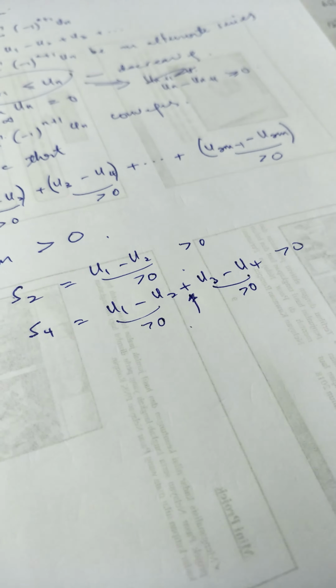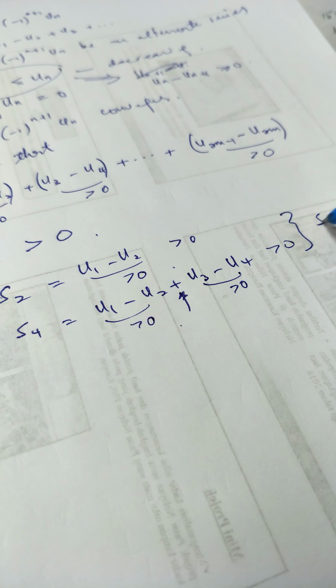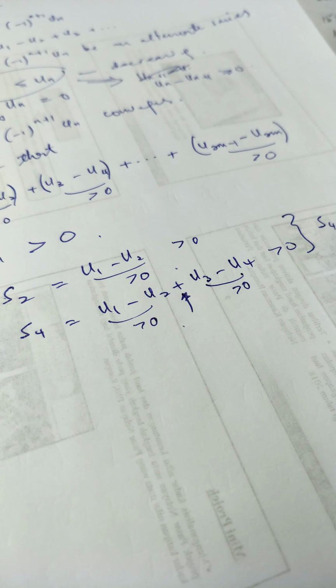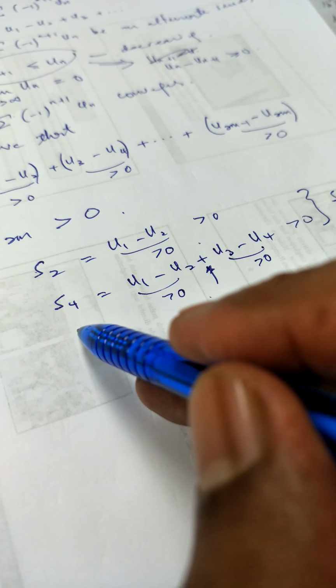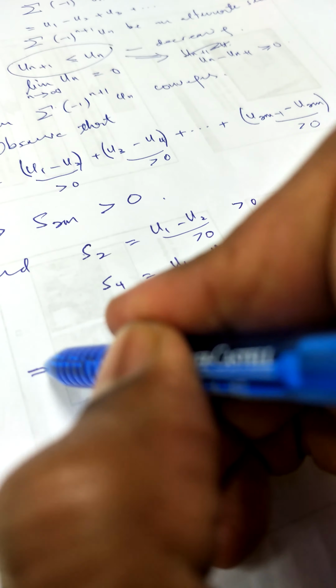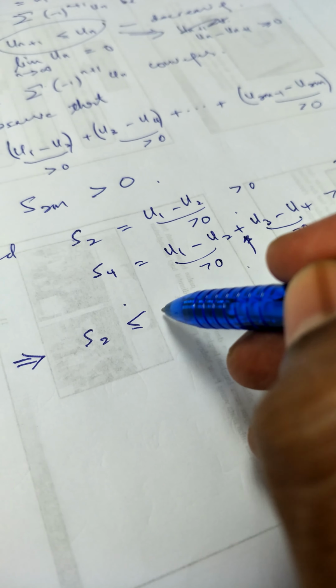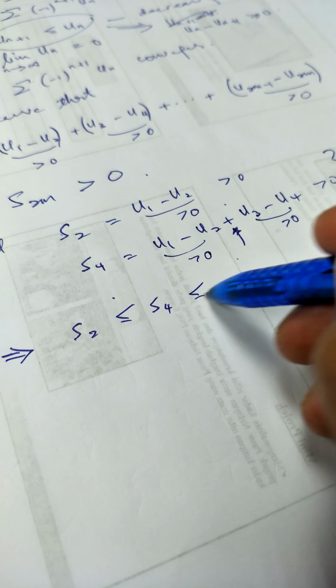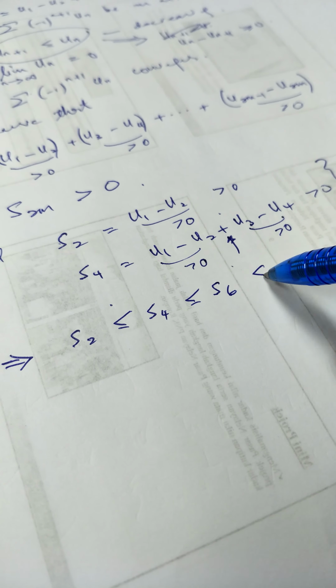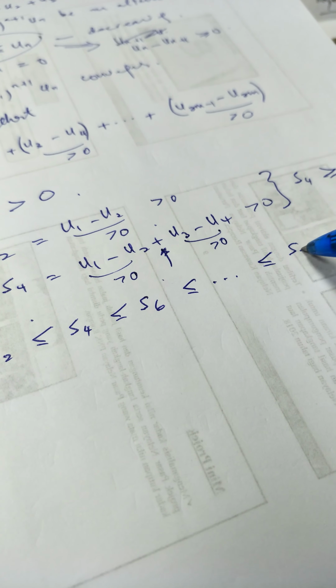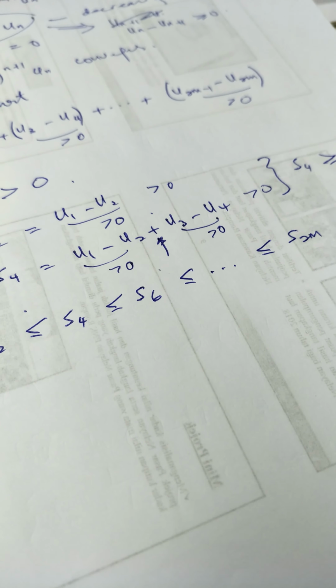So from these two, S4 is greater than S2, and as well if you put S6, S8 and so on. So what we find here is that S2 is less than S4, less than S6, less than up to S2m.